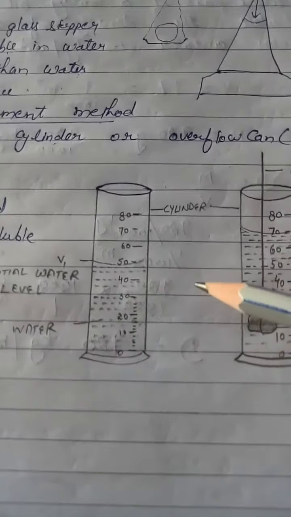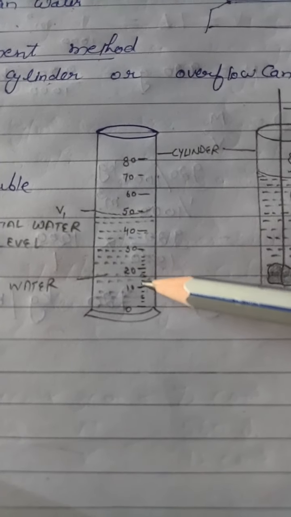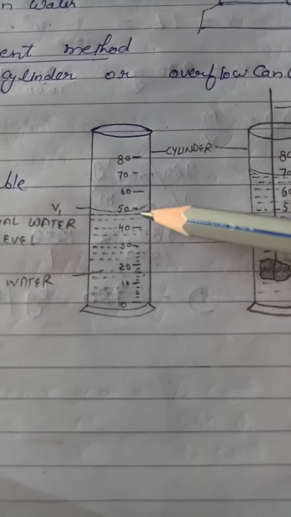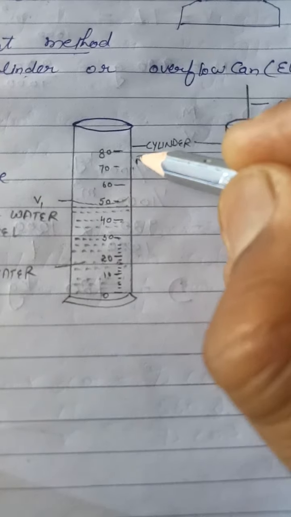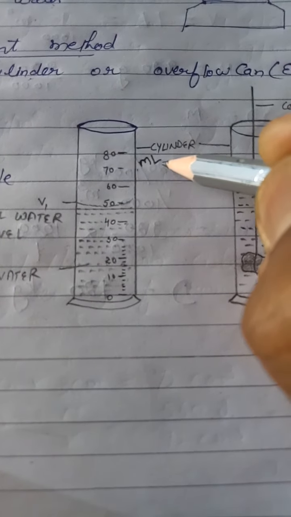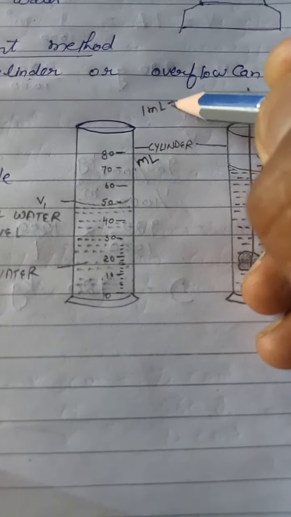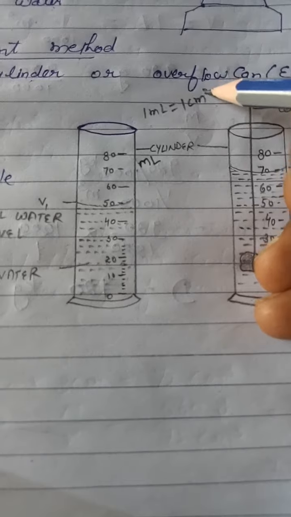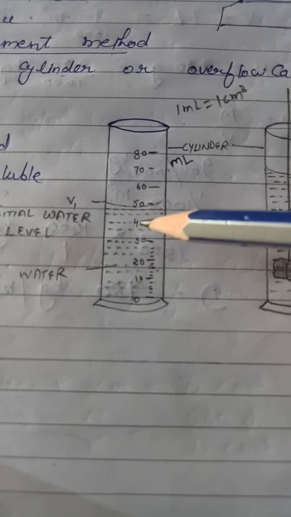First, look at this measuring cylinder. There is some marking on this cylinder: 0, 10, 20, 30, 40. It shows the volume of water in the measuring cylinder in milliliters. As we discussed before, 1 milliliter equals 1 centimeter cube. It is a quite simple activity.